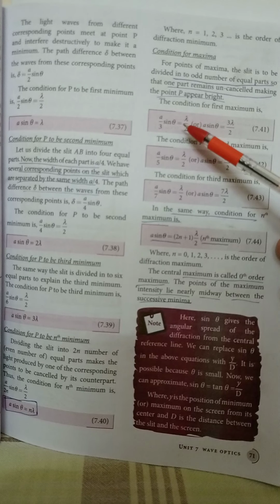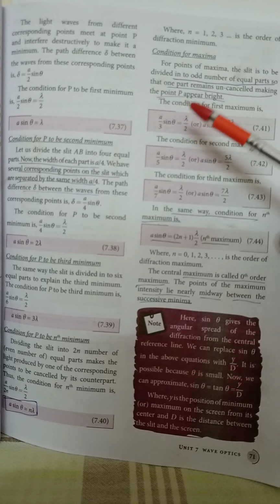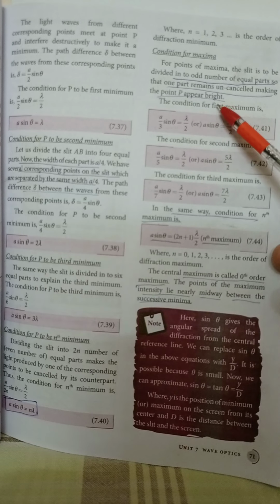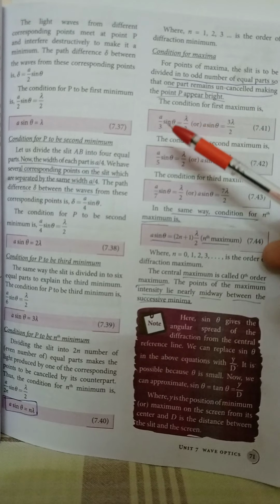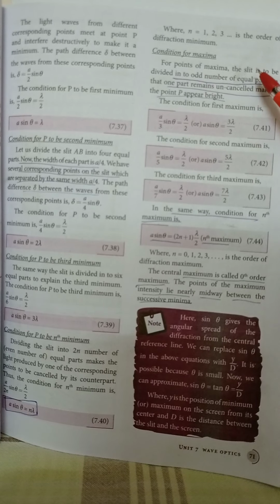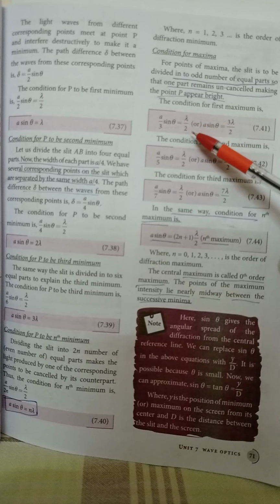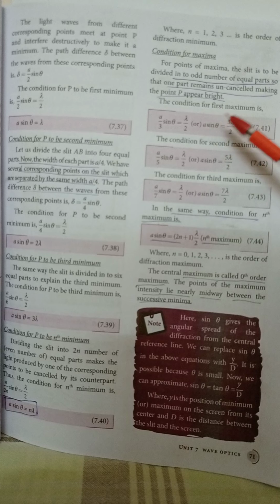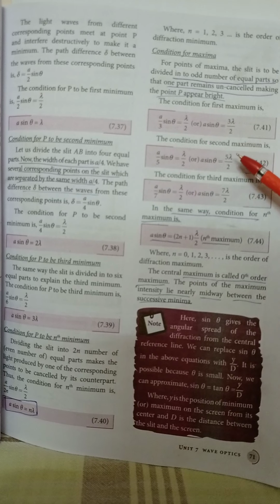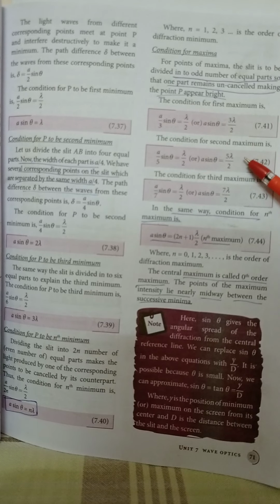Here we have to divide the slit into 3 equal parts so that the waves from 2 equal parts destruct each other, and only the wave from the third part will produce maximum intensity at the point P. So (a/3) sin theta is equal to lambda by 2, or a sin theta is equal to 3 lambda by 2. The condition for second maximum is a sin theta is equal to 5 lambda by 2, because here we are dividing the slit into 5 equal parts.